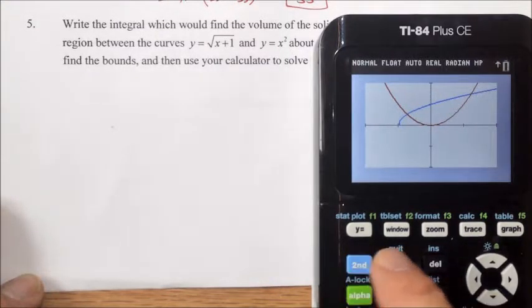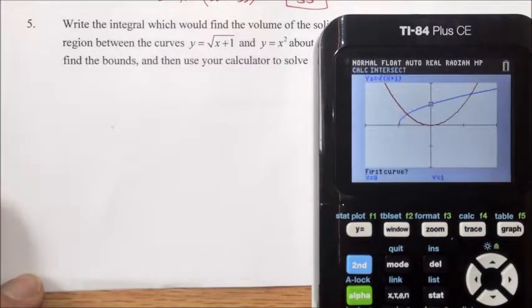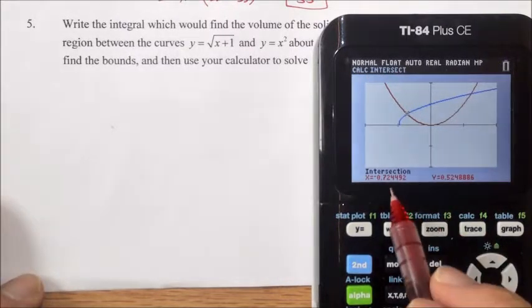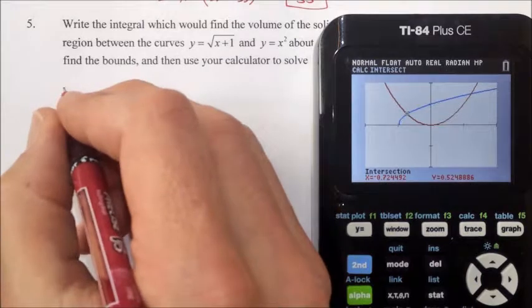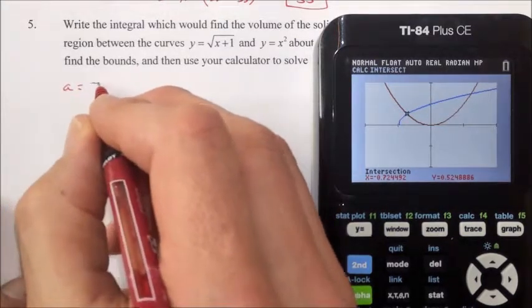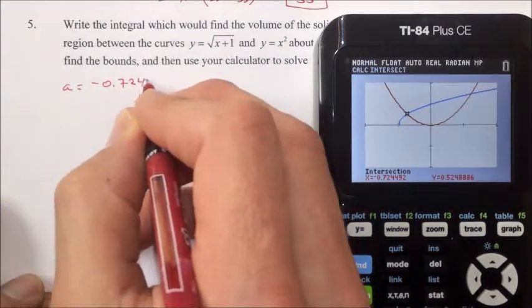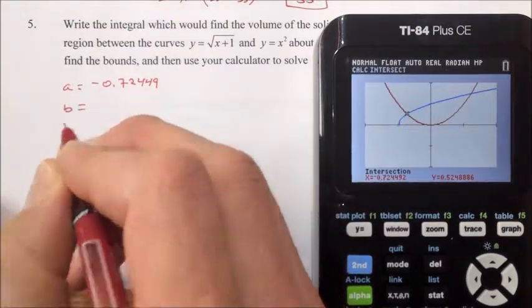So we're going to do our intersect command. That's second trace, option 5. Enter in the first curve, enter in the second curve. And I'll type in negative 0.5 as a possibility. Turns out it's negative 0.72449. So A is equal to negative 0.72449.